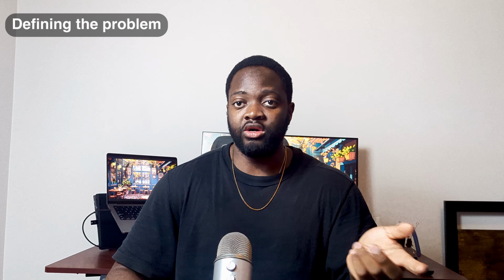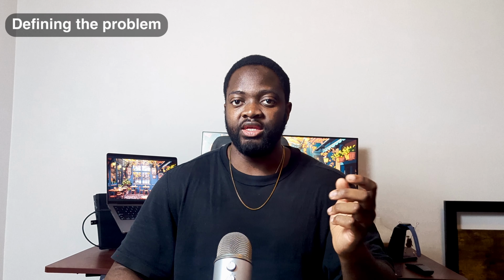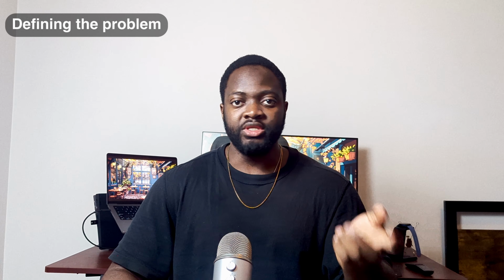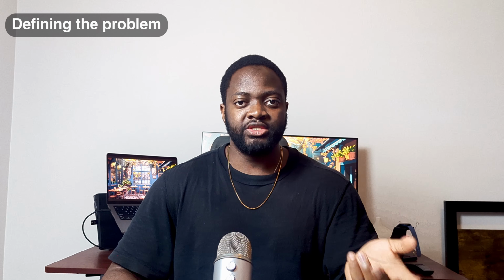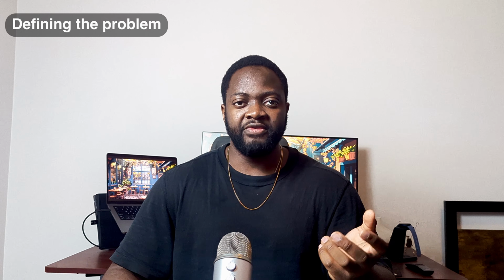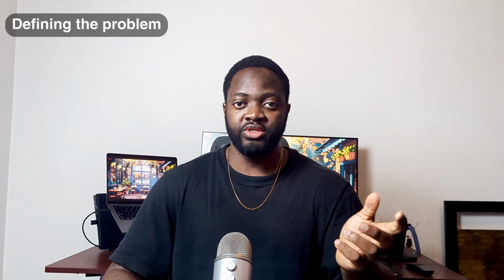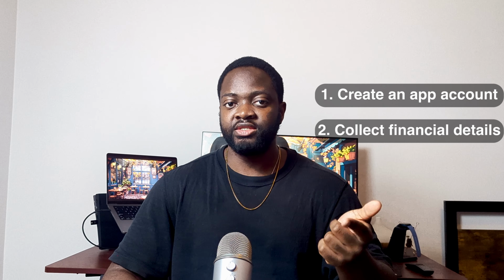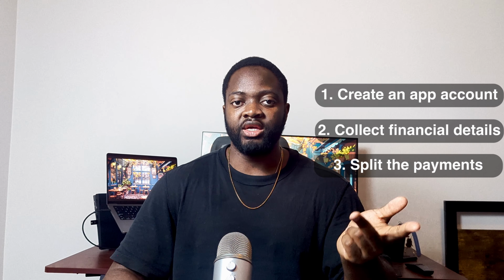The app lets event organizers create events, and each event comes with tickets that can either be free or paid. Once the payment goes through, the money needs to be split. The majority should go to the organizer's bank account, and a small fee should go to the app account. In short, we need to handle three main things: set up the application account, collect the organizer's financial details, and split the payment between the organizer and the app.